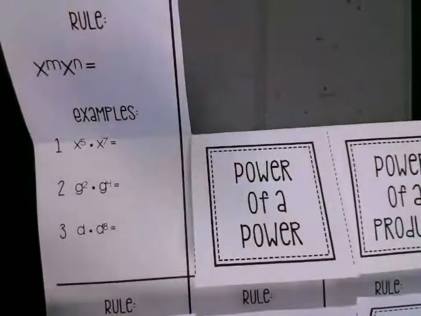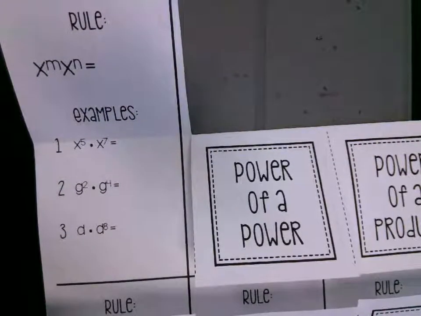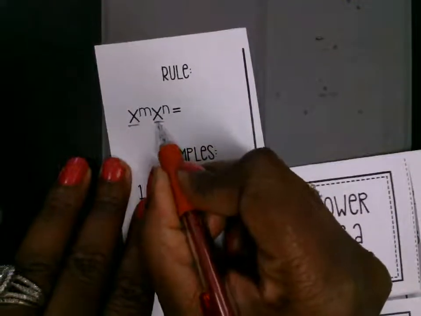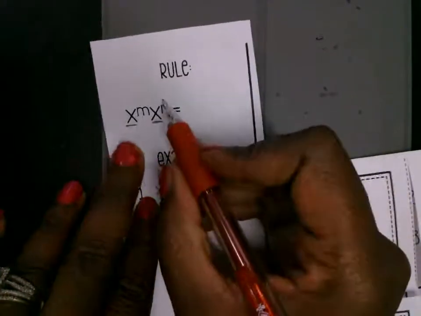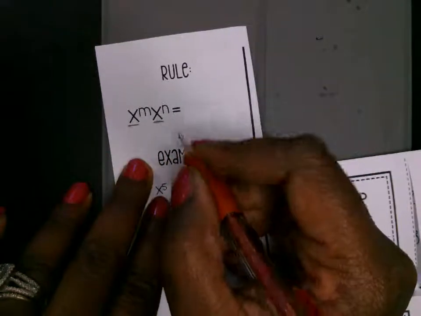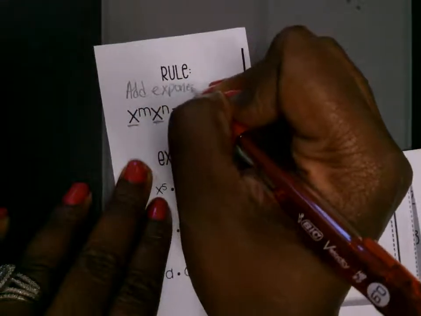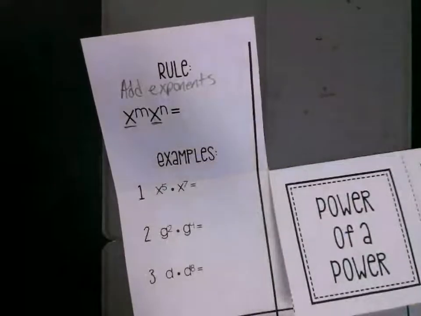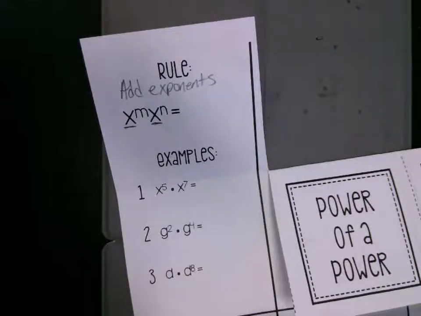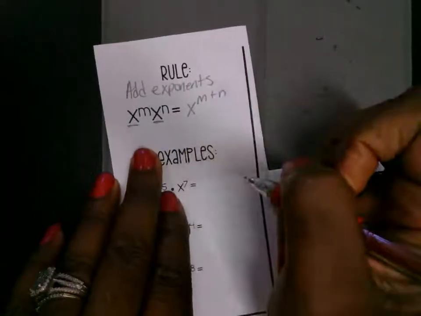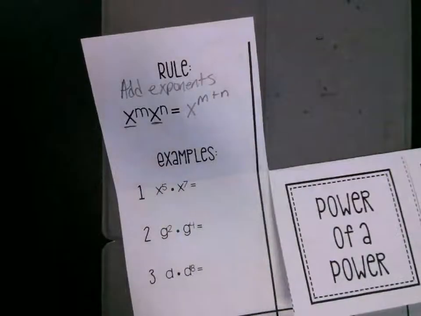All right, here we go. So the rule is, here we have bases. That means we have exponents. These numbers are alike. So what we do when the numbers are alike is we add the exponents. So the rule here is to add exponents. Write that down and I'm going to show you why this works. The base is the same. Whatever number M is, you're going to add it to whatever number N is, and that's going to be your answer. And I'm going to show you why that works.